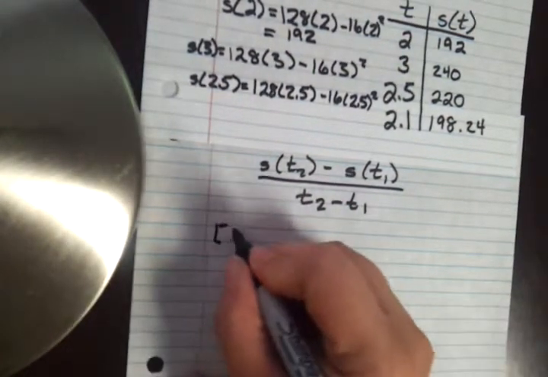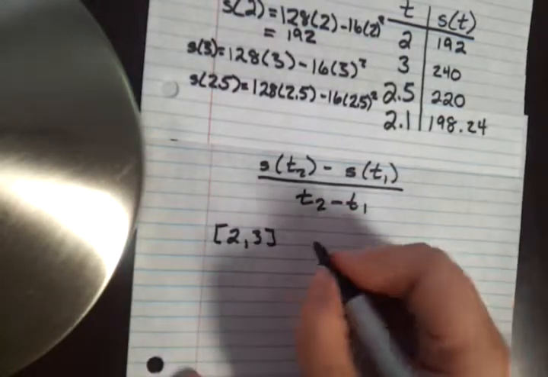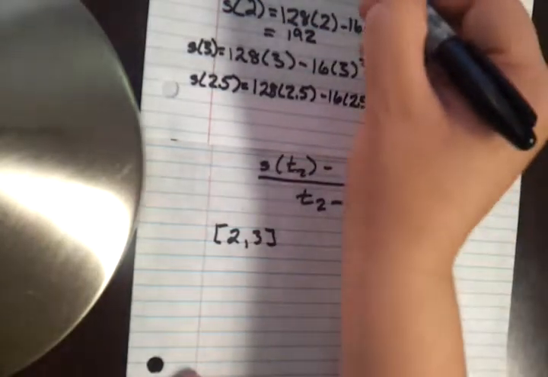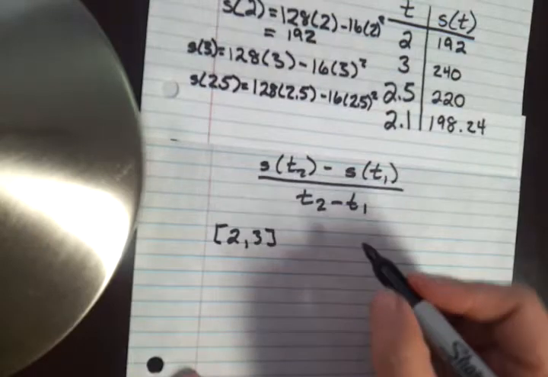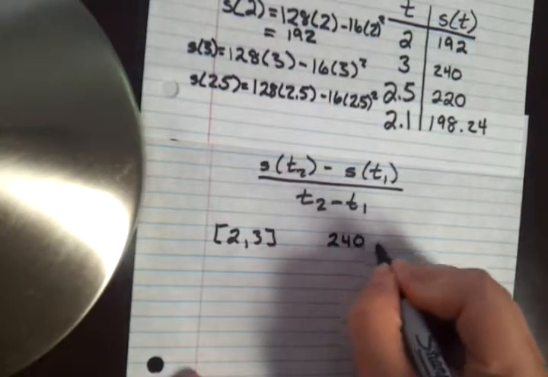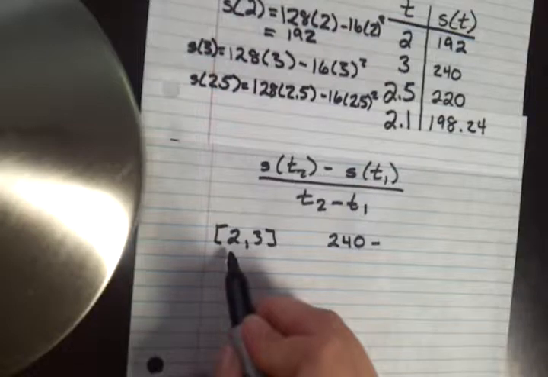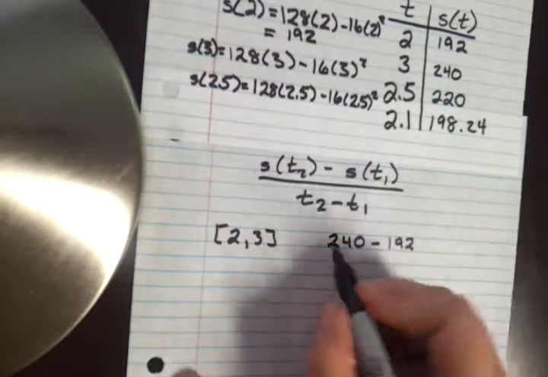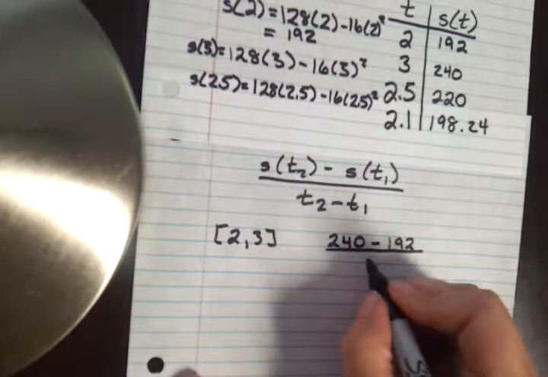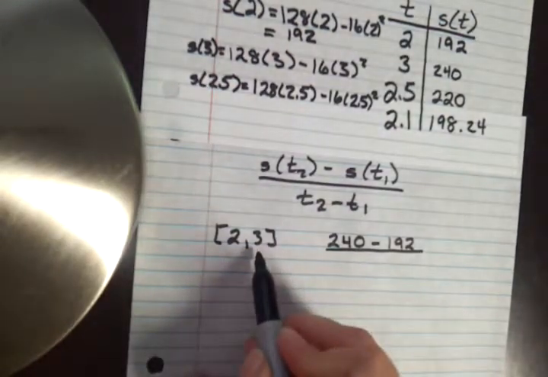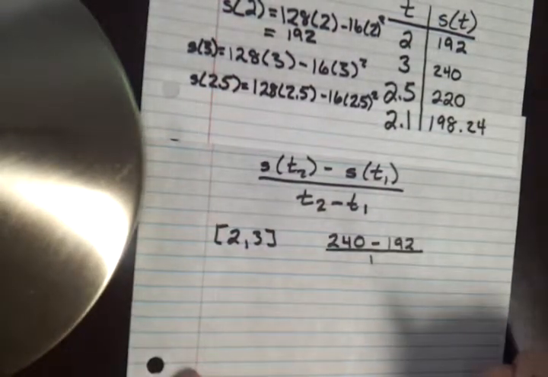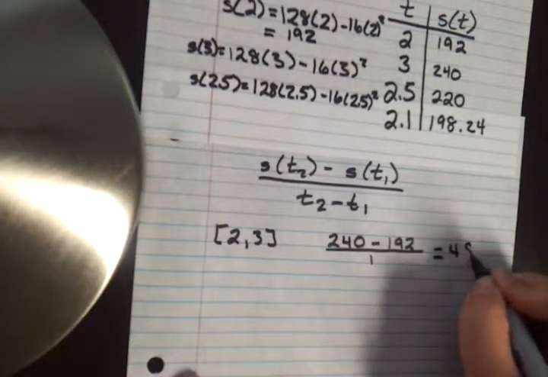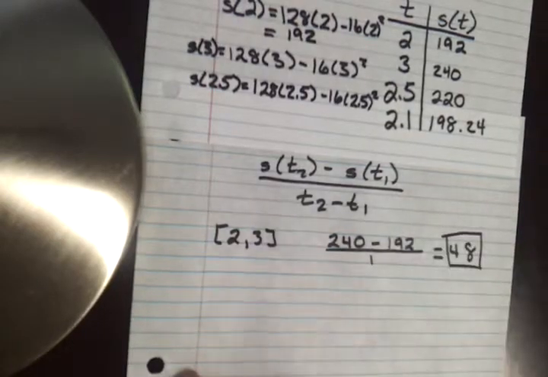So for the interval 2, 3, the first interval that we've got, you would be looking at S of T2. So we found out what S of T2 was. T2 was 3, so we look for S of 3. That's going to be 240. Now S of T1, that's a 2, so let's go find the 2. It's 240 minus 192, and we're going to divide that by T2 minus T1. So 3 minus 2 is 1. And the answer that gives us, if you do the subtraction and the division, is going to be 48. So 48 would be the answer in the first box.